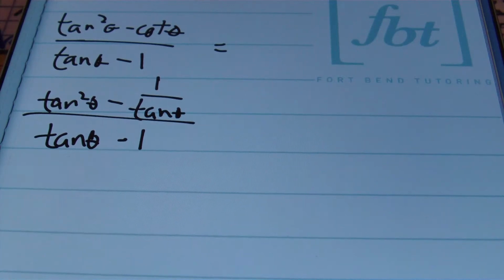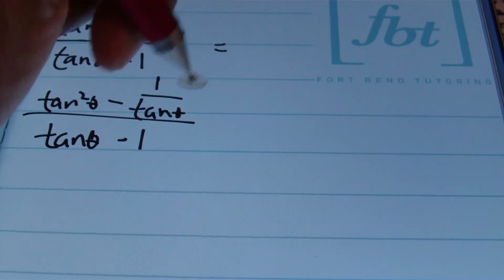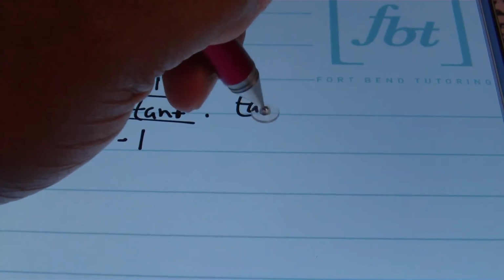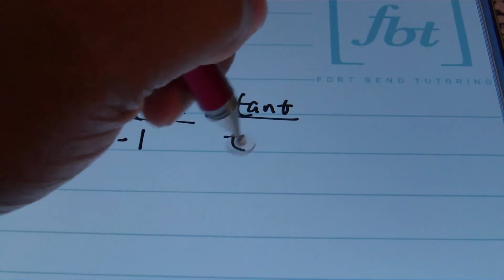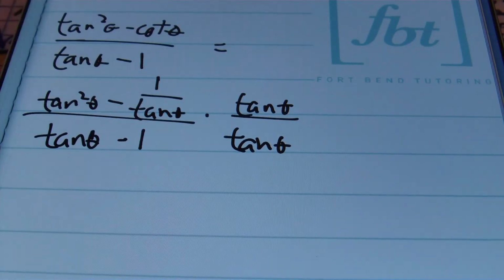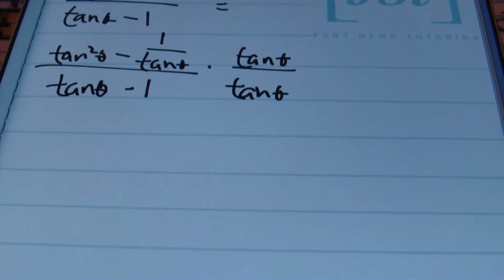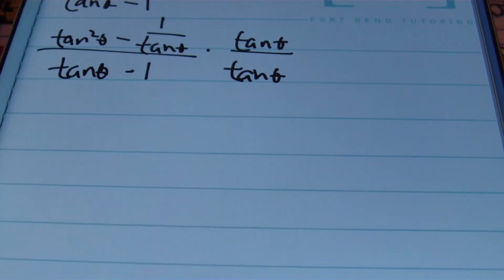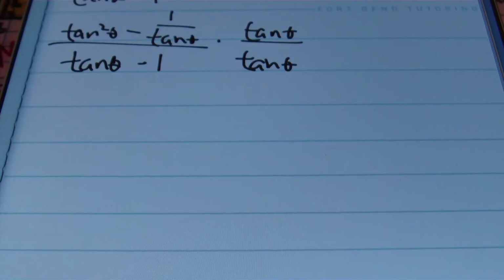Once again, we have this complex fraction involved. We're going to get rid of that tan theta within that denominator by multiplying each and every term by tan theta. We're multiplying by 1 in the form of tan theta over tan theta, just like that. So I'm going to distribute this tan theta, but only in the numerator. We're going to take our time with this.